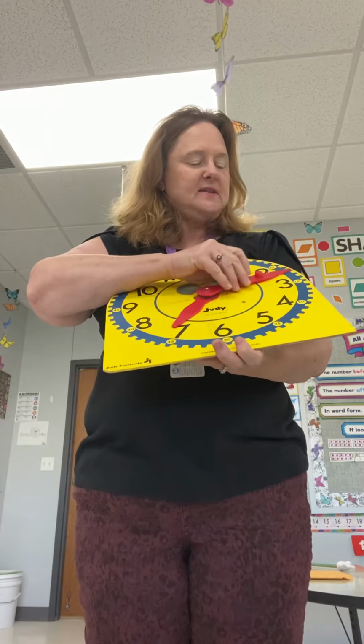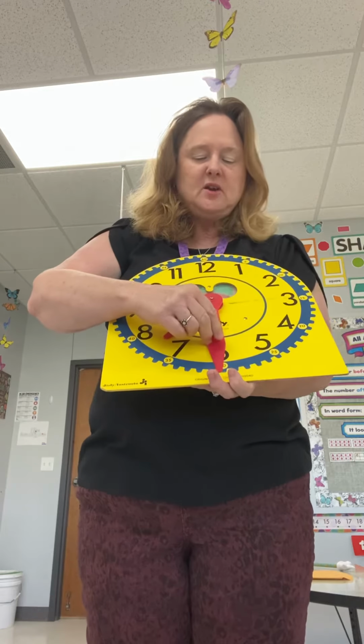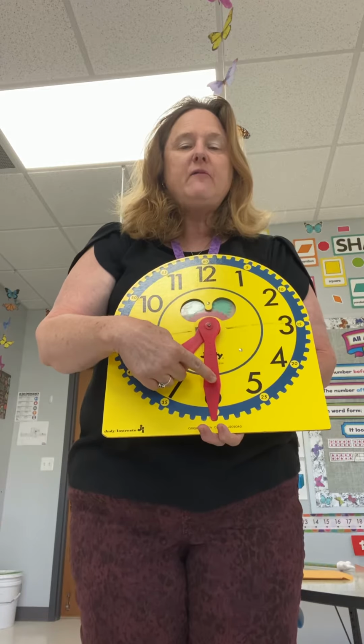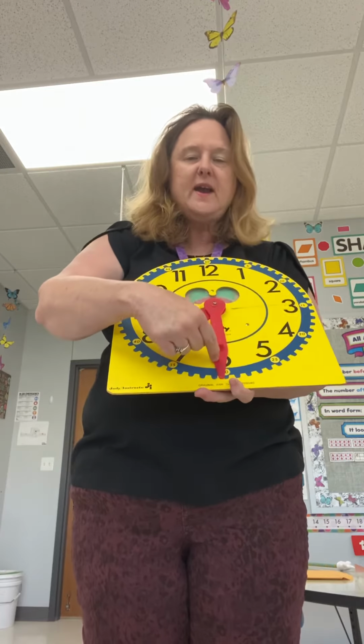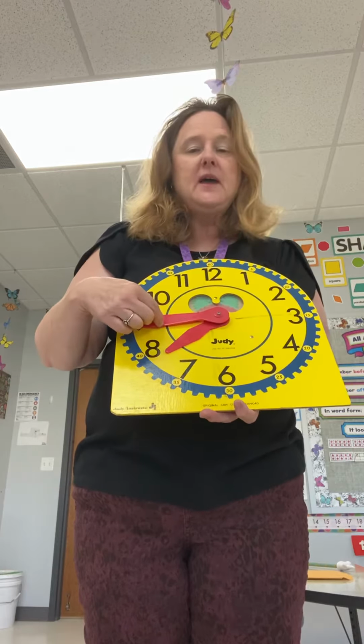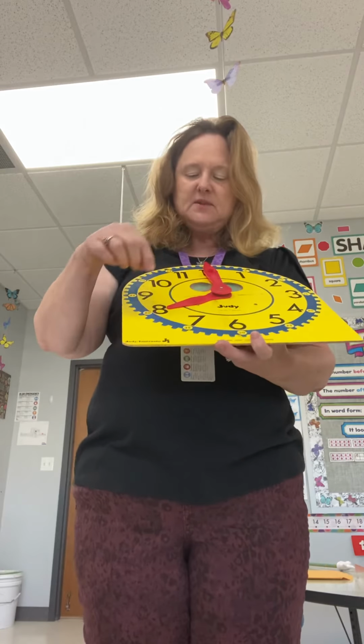When the minute hand is on 3, it means 15. When the minute hand is on the 6, it means 30. And some people do say half past because it's halfway around the clock. Then if the minute hand is on the 9, that is 45. So let's do some time.